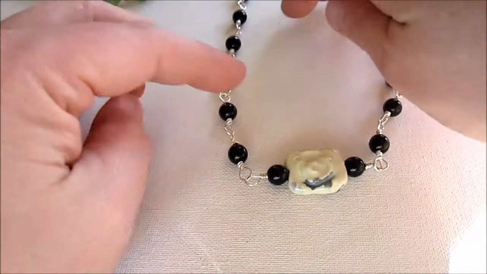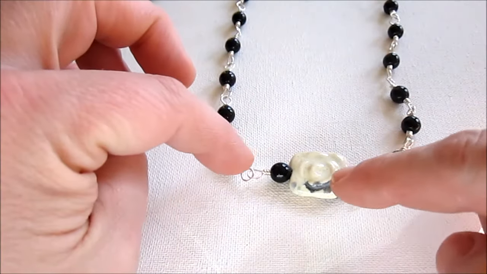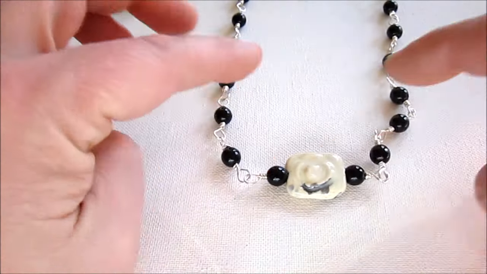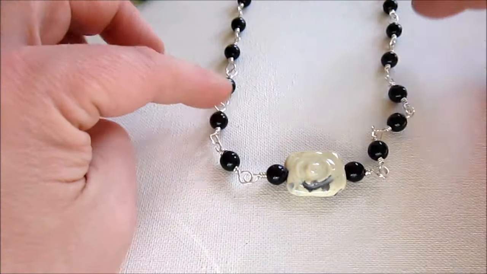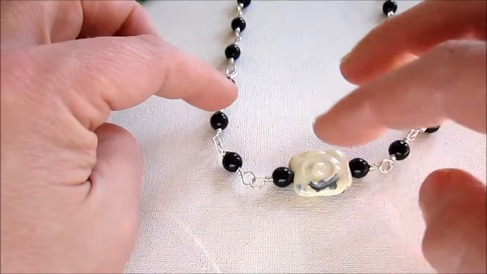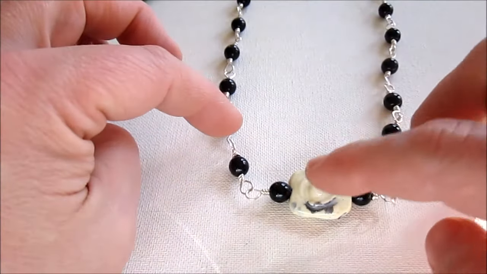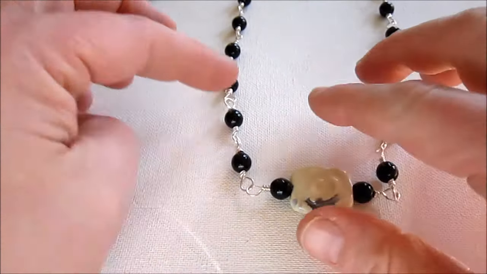This would be an example of contrast. We have a light value here and dark. This piece is also a different shape and texture than the rest of the necklace, so we have contrast. It's also the emphasis of the necklace as well.